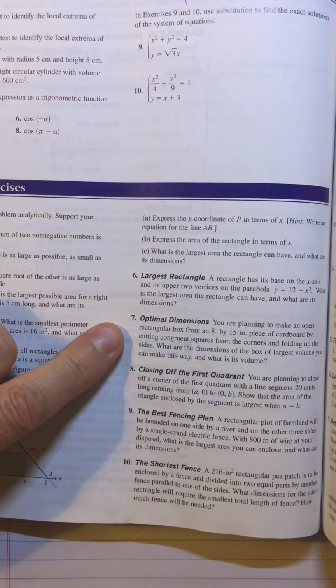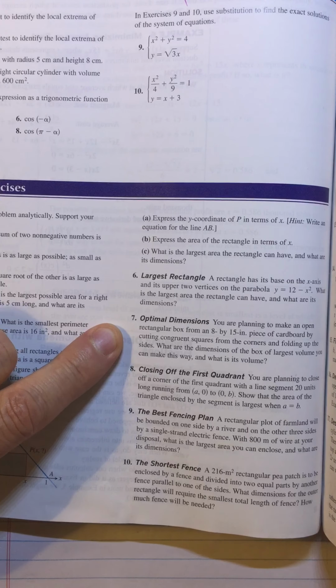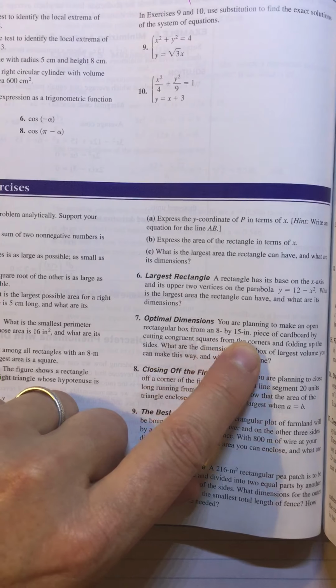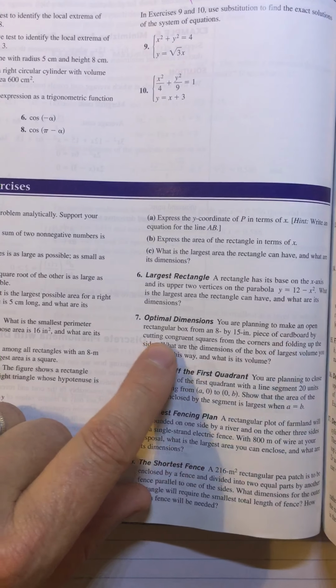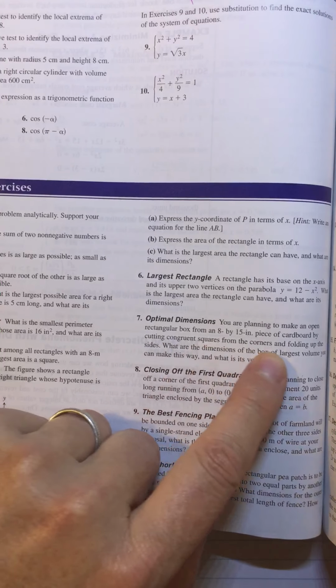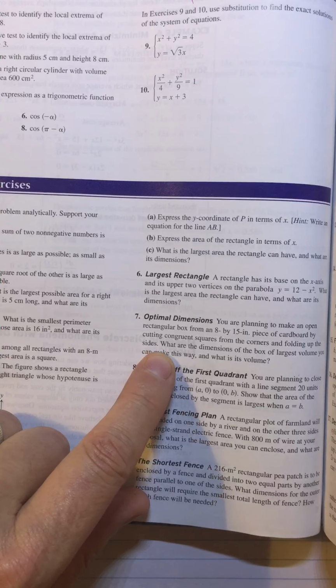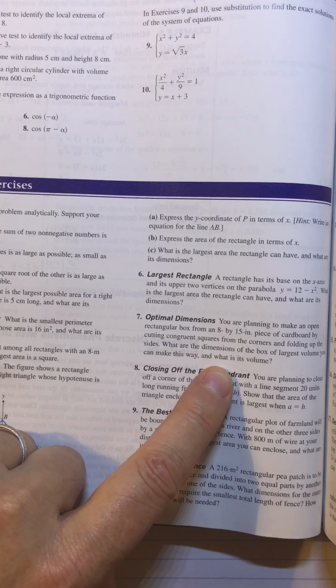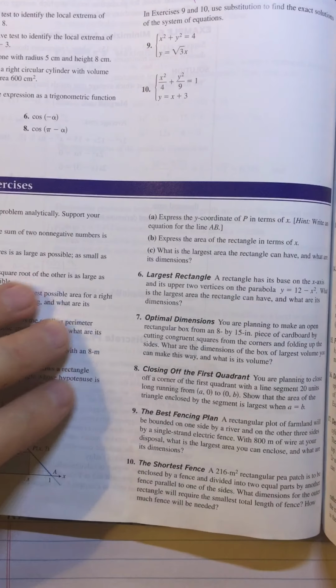All right, and also this one, number 7, optimal dimensions. What are you doing here? You are planning to make an open rectangular box from an 8 by 15 inch piece of cardboard by cutting congruent squares from the corners and folding up the sides. What are the dimensions of the box of largest volume you can make this way, and what is its volume? What are they talking about? Well, I will tell you.